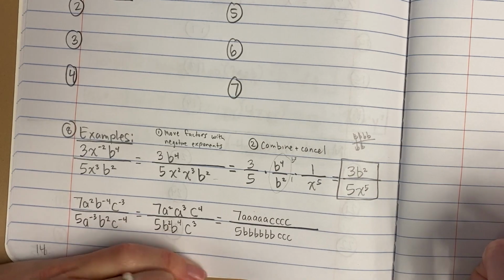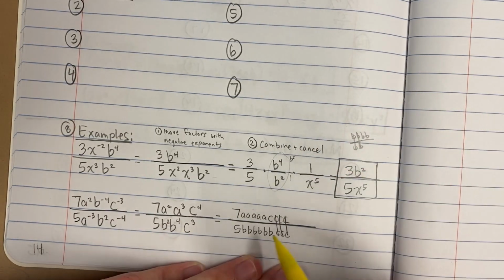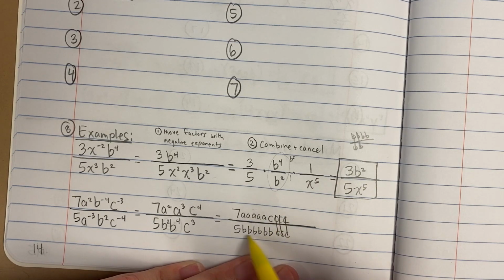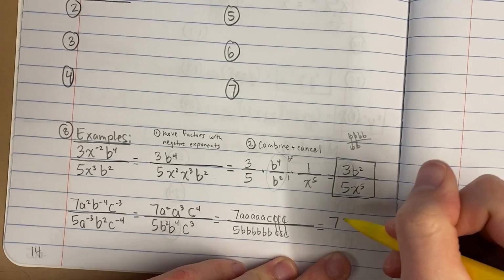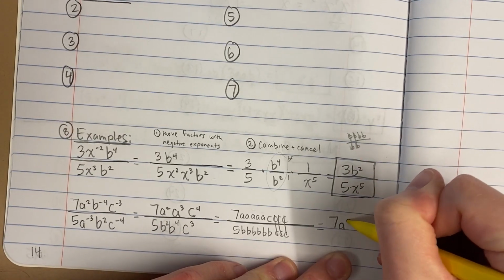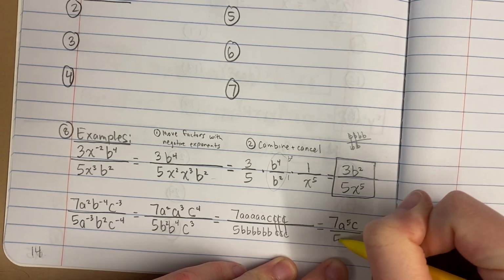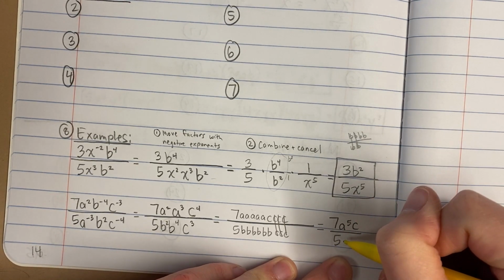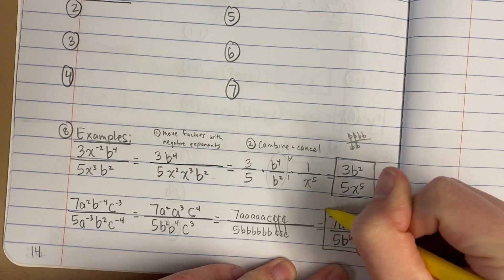And what I see happens here is there's some c's that cancel. And no a's cancel because there's no a's in the top and the bottom, right? Only the top. And no b's cancel because there's only b's in the bottom and not the top. So what am I left with? On the top, I have 7. I have 5 a's and a c. And on the bottom, I have a 5 and 6 b's. That's b to the 6th. Okay? And there's my answer.